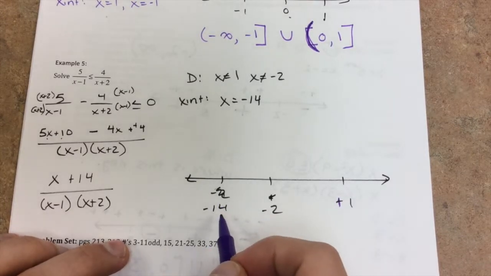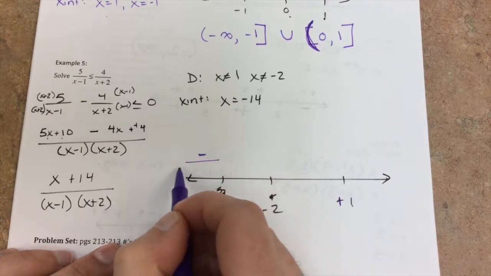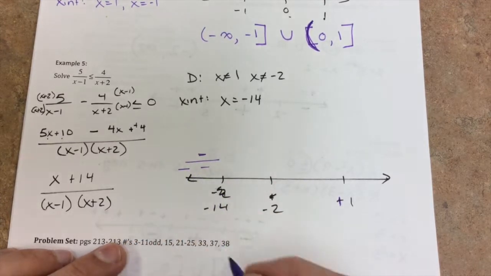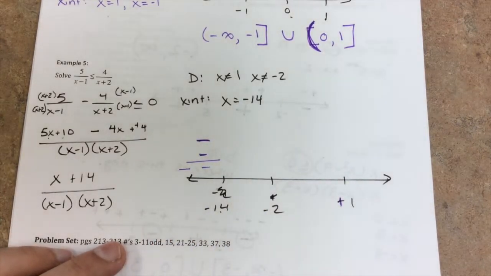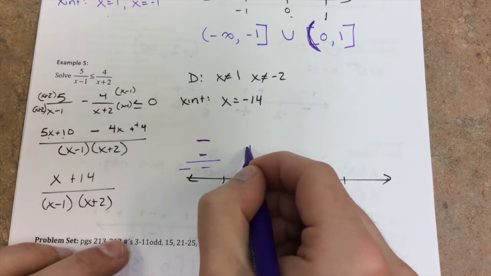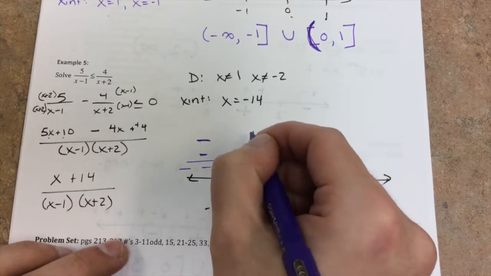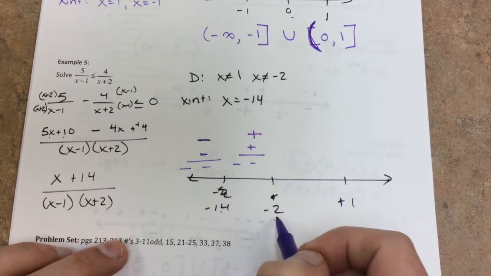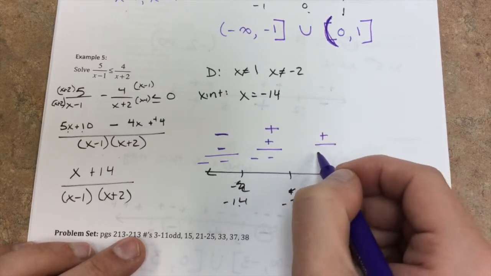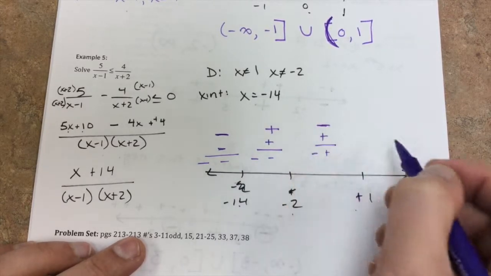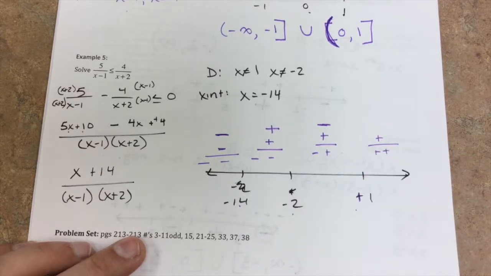So, to the left of -14 would be a negative over a negative, negative. So 3 negatives make a negative. So that's all negative. Between negative 14 and negative 2, I'm going to do negative 3. So that would be positive over negative, negative. So this would be positive overall. Between negative 2 and 1, how about 0? So we have positive over negative, positive. So that's negative. And then to the right of 1, we have positive over positive, positive.